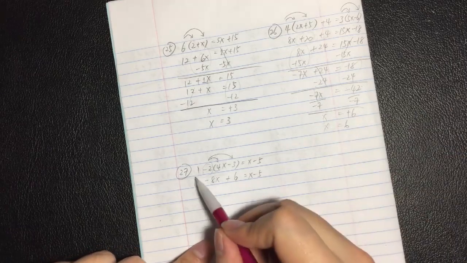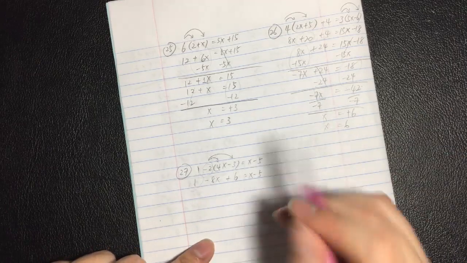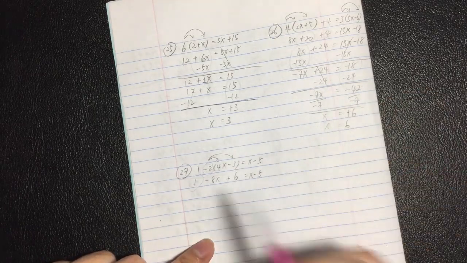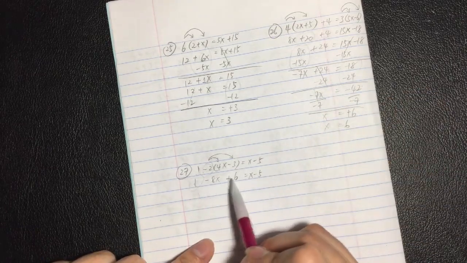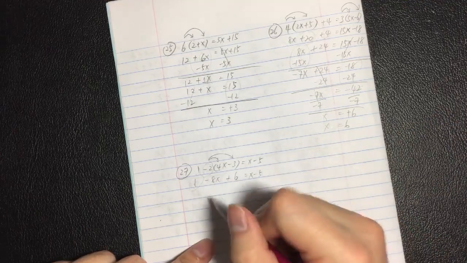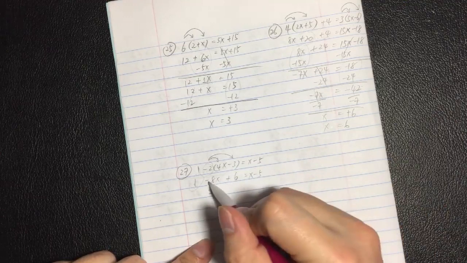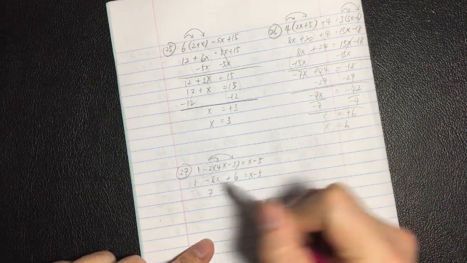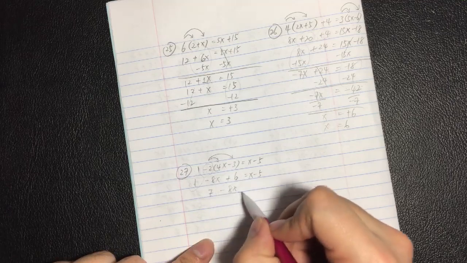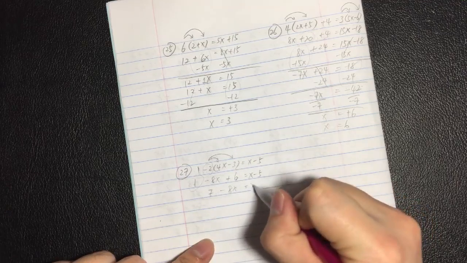Then, when we see numbers on the same side, combine the numbers first. 1 plus 6 is 7. Leave minus 8x the same, equal to x minus 5.